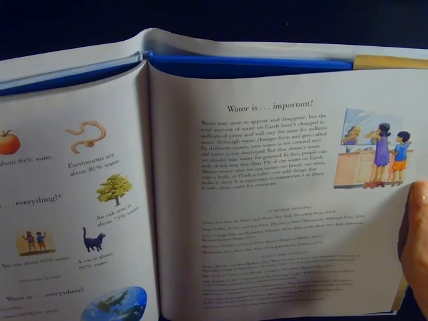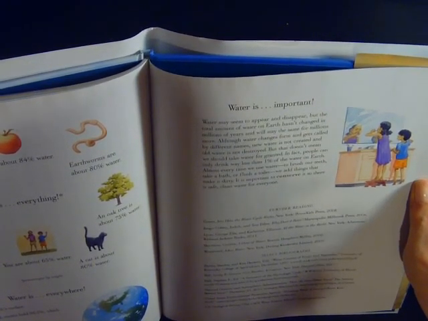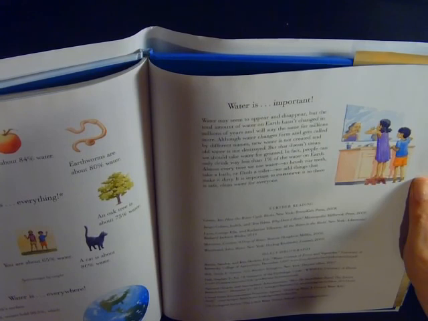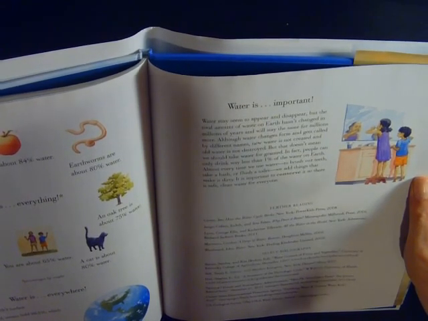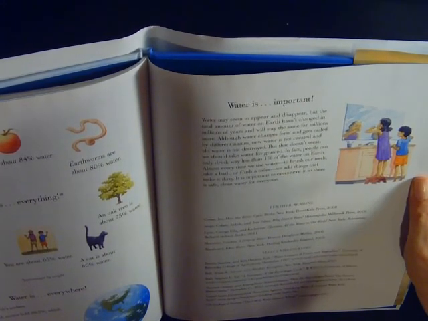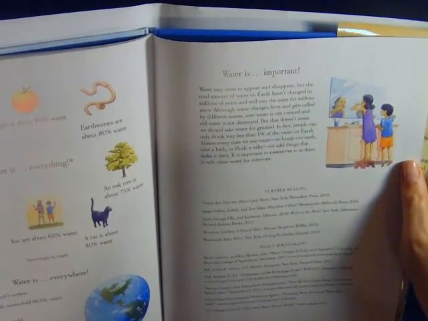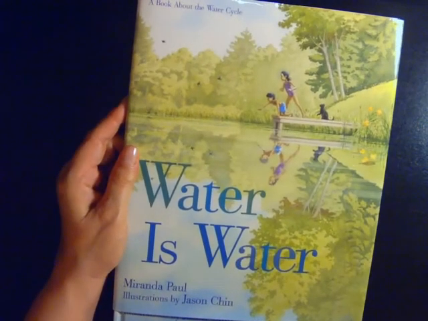But that doesn't mean that we should take water for granted. In fact, people can only drink way less than 1% of the water on Earth. Almost every time we use water to brush our teeth, take a bath, or flush the toilet, we add things that make it dirty. It is important to conserve it so that there will be safe and clean water for everyone. Water is water.